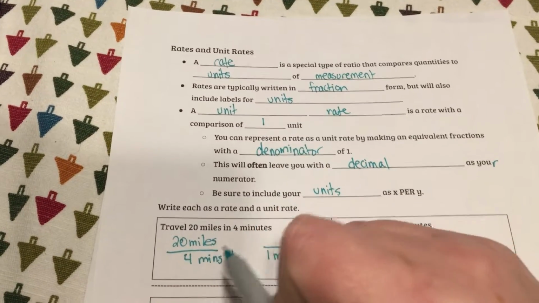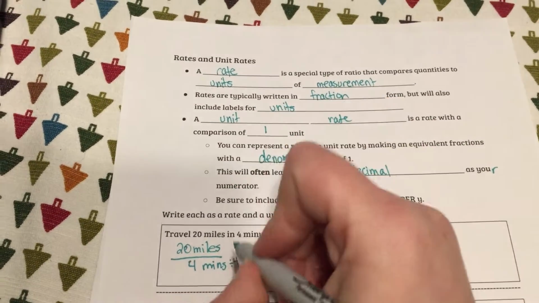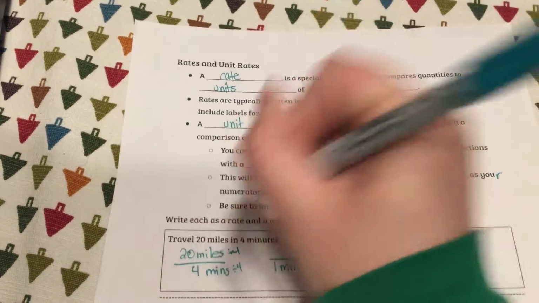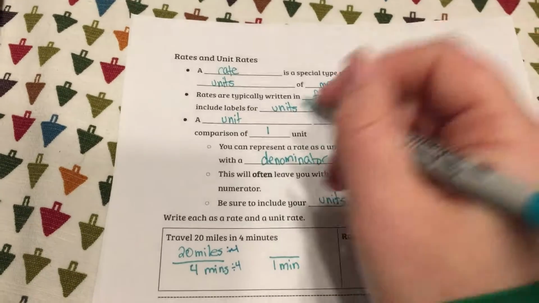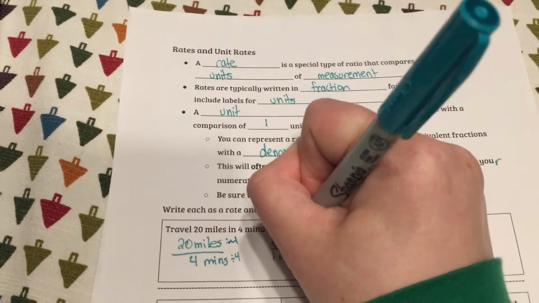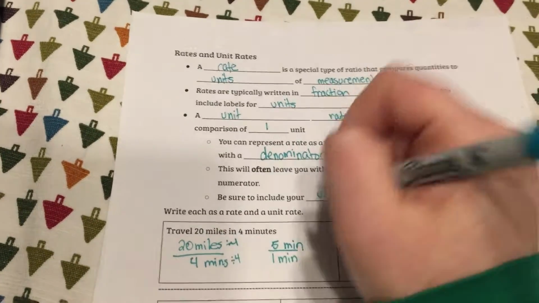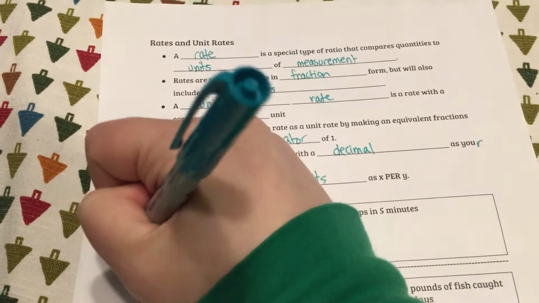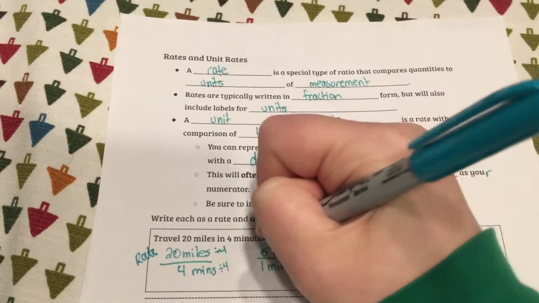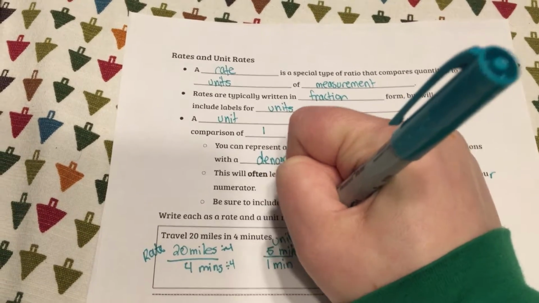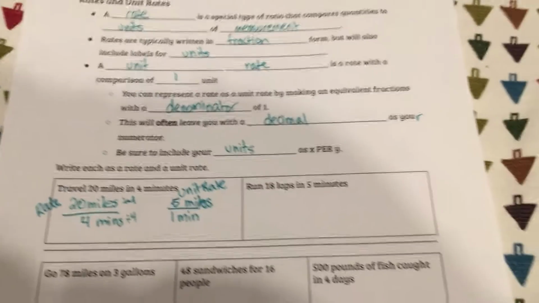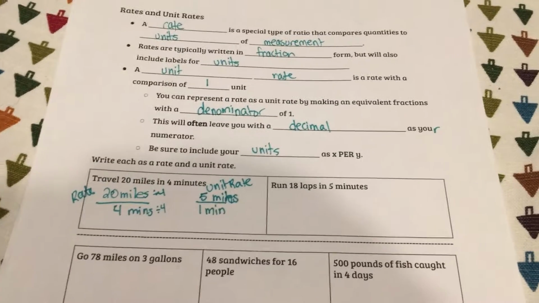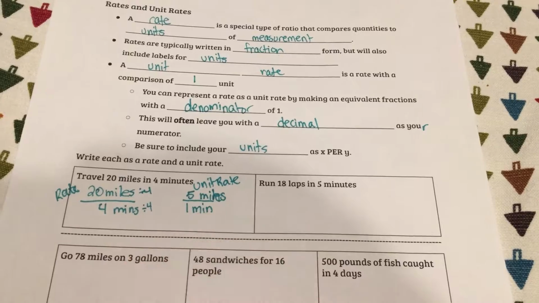I can't divide minutes, so my minutes is just going to come right over. Whatever I do to the bottom, I got to do to the top. So 20 divided by 4 is going to give me 5, and this should be miles. So this is my rate, and this is my unit rate. Because if I asked how fast did I go, I could just say 5 miles per minute.